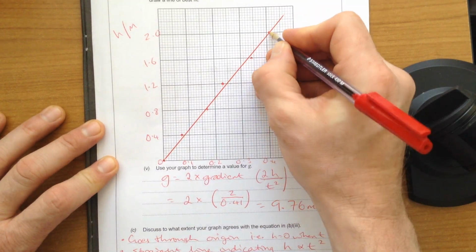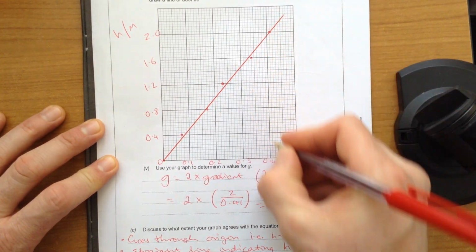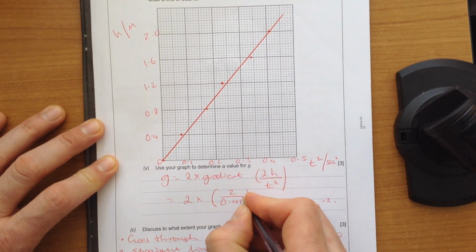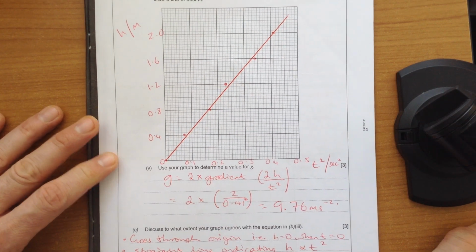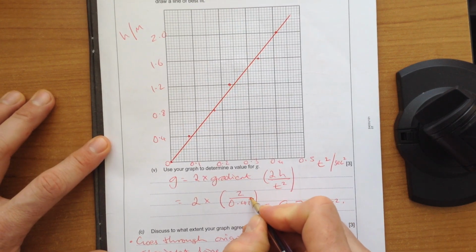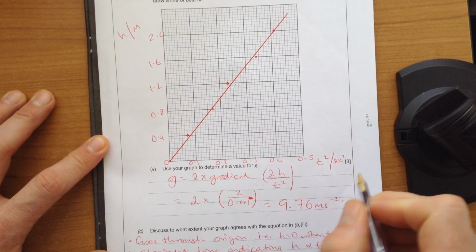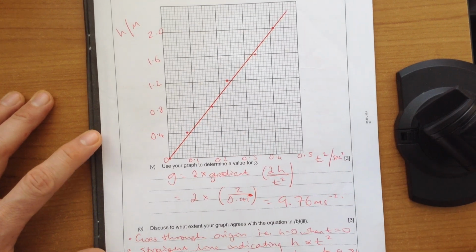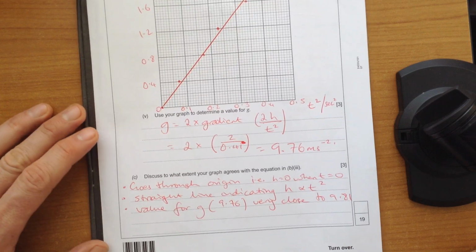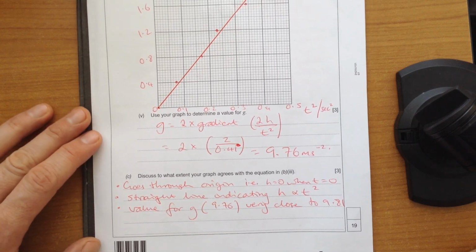So I picked this point here. My vertical was 2, my horizontal was 0.41. I should have written squared there. Sorry, I didn't need squared there because it's already squared on the axis. I chucked all that in the calculator and I came out with 9.76. Very happy because I know that gravity is 9.81.